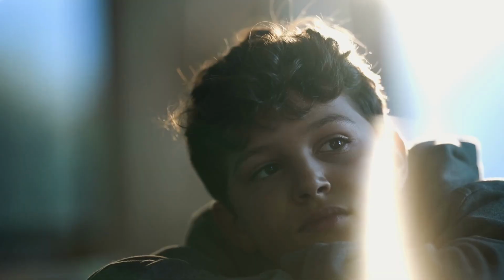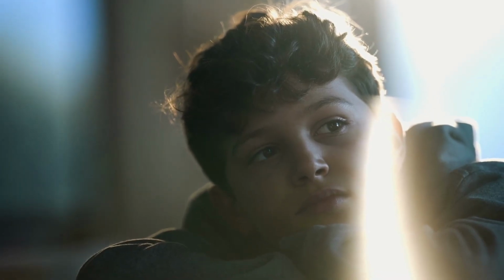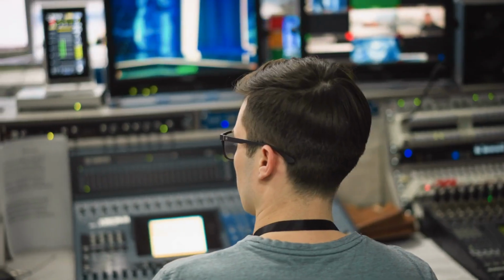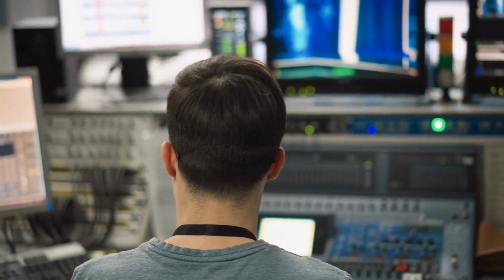There are no complex timelines involved, and no need to spend hours learning a new editing application. Now, let me address the elephant in the room. What about editing control for those of us who like to tweak things? Vizard isn't taking away your control. It is actually giving you a high-quality starting point to work from.